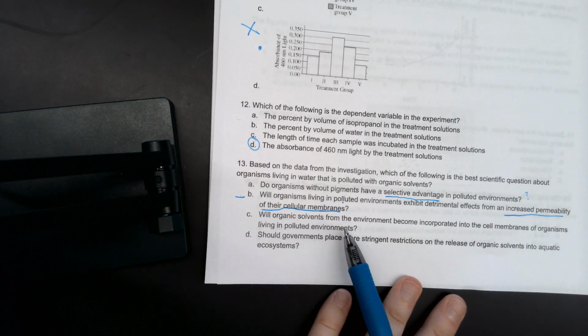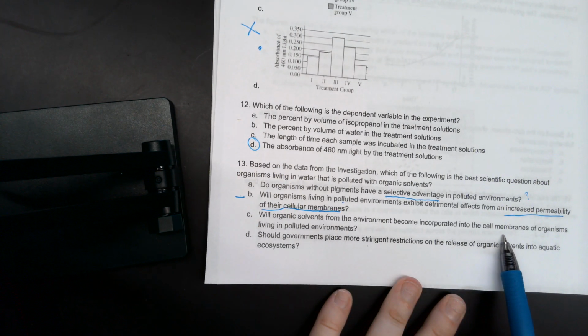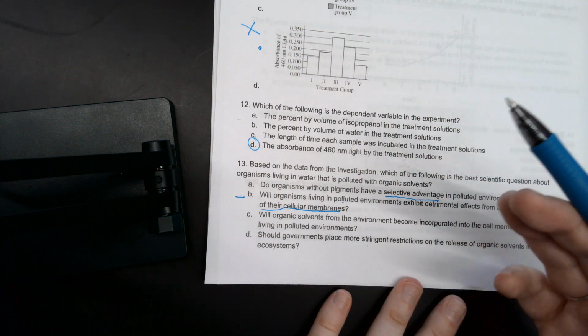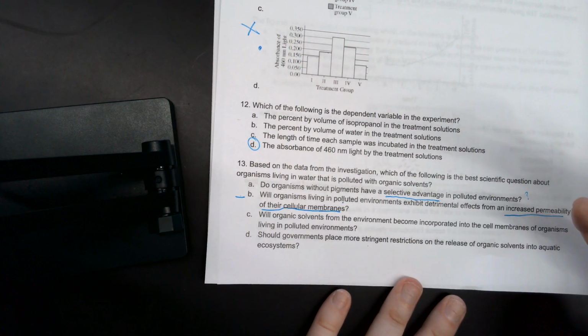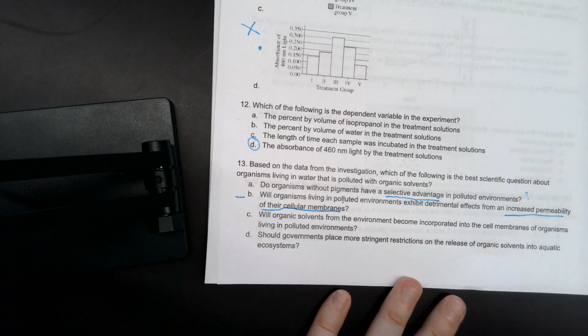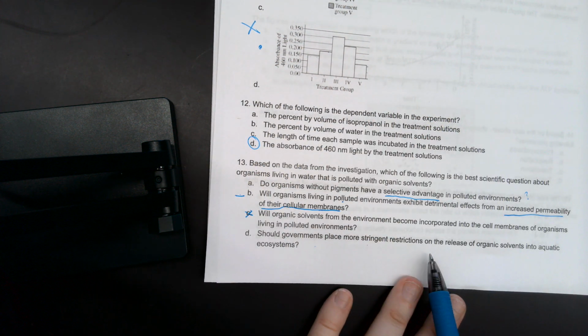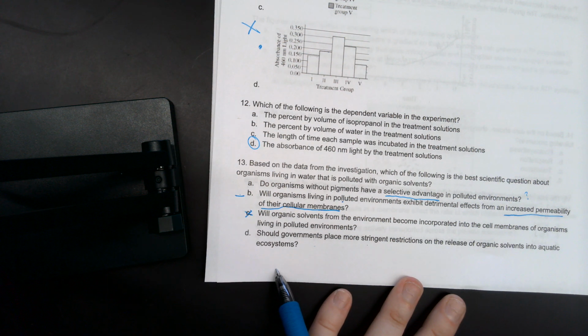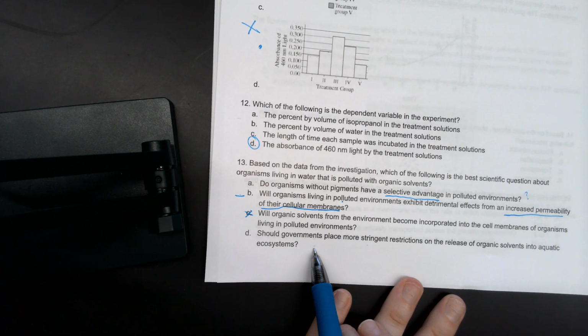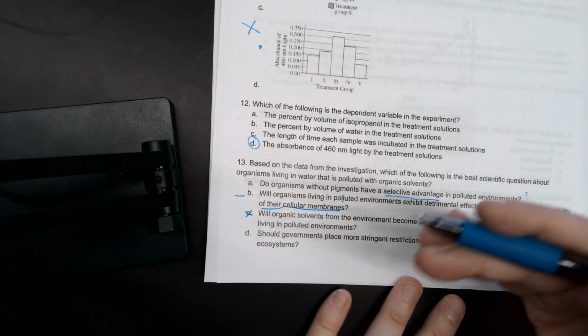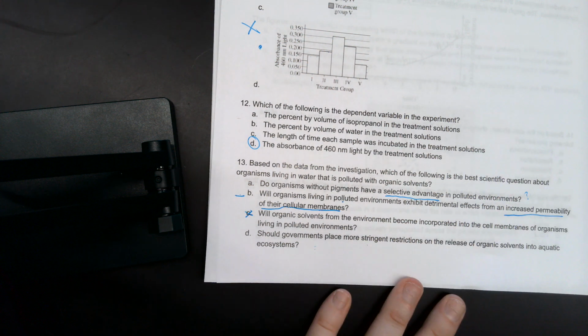C, will organic solvents from the environment become incorporated into the cell membranes of organisms? We are not studying that, right? We are just seeing if there's more light absorption, therefore more beta-myosin, or whatever, and then therefore more membrane permeability. So no. D, should governments place more stringent restrictions on the release of organic solvents into aquatic ecosystems? That is not where we're getting to yet. That might be a discussion question for this investigation of using it to support that.